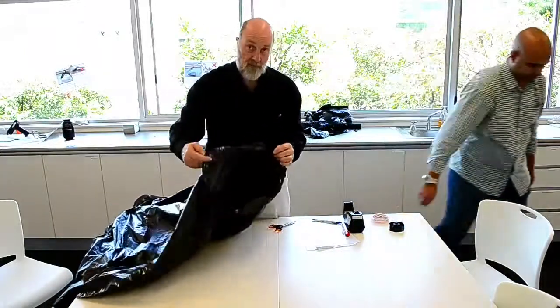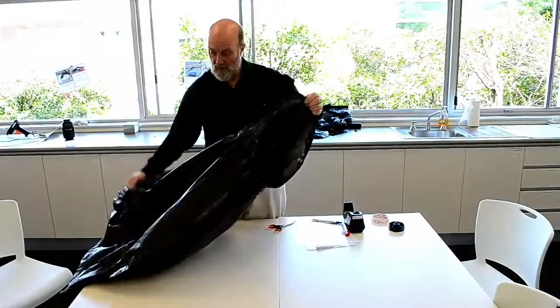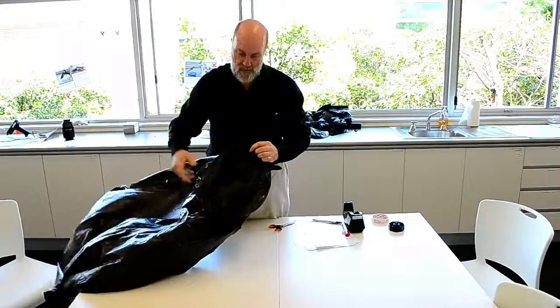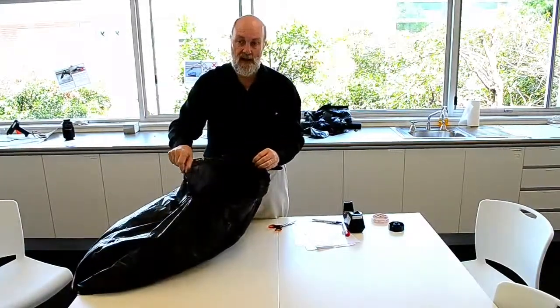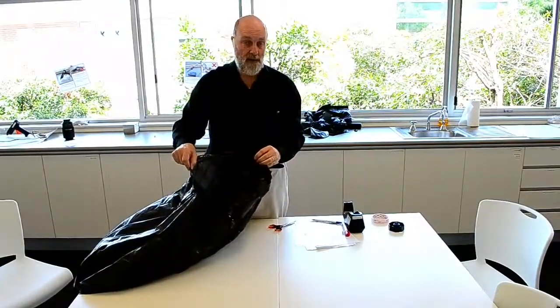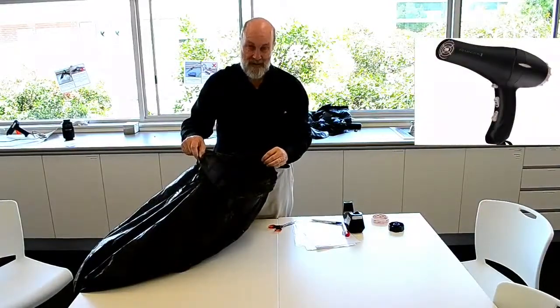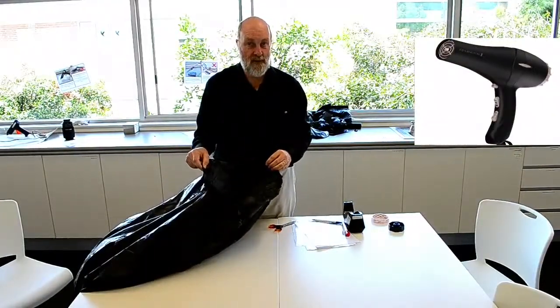And so it goes. So now we have a hot air balloon ready to be inflated using a hairdryer or a paint stripper, and that gives us lots of opportunities for data collection.